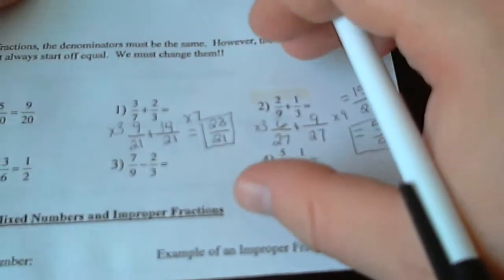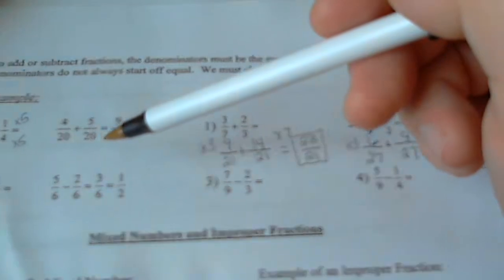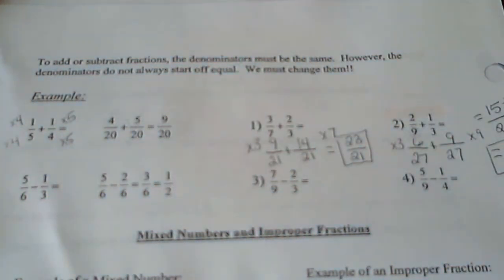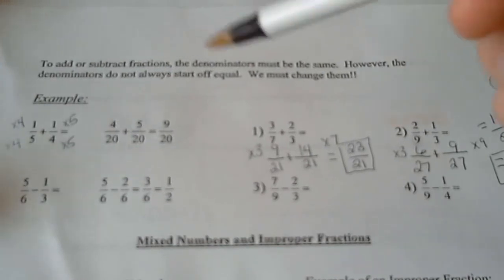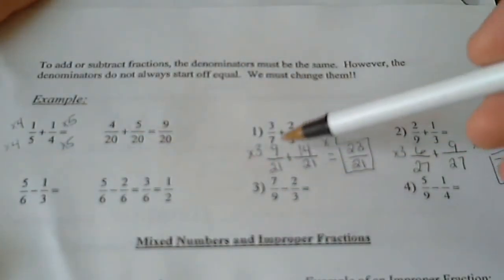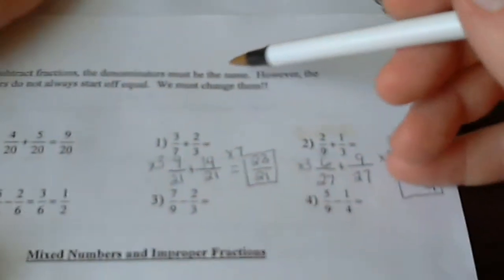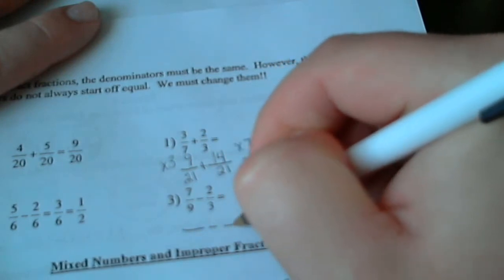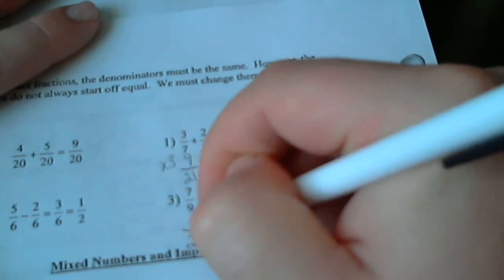Okay, now let's move on to subtraction. There's an example out here. Whoops, let's get it on screen. Here's an example out here that I'm not going to spend any time going over because, well, you can look at it. The thing of it is, these work exactly the same as the addition problems, just we're going to subtract. Remember, multiply your bottom numbers together to get the common denominator.